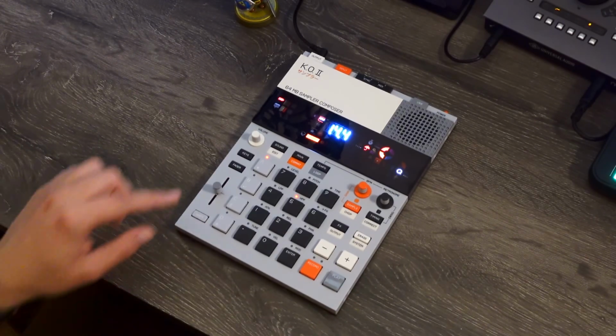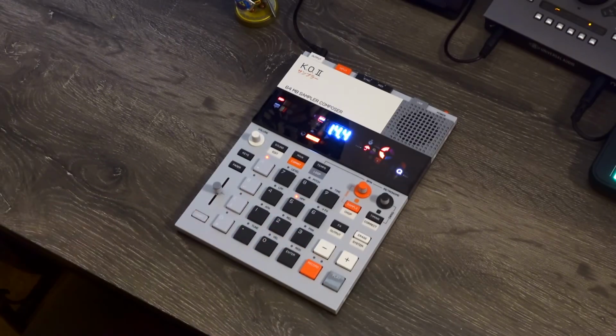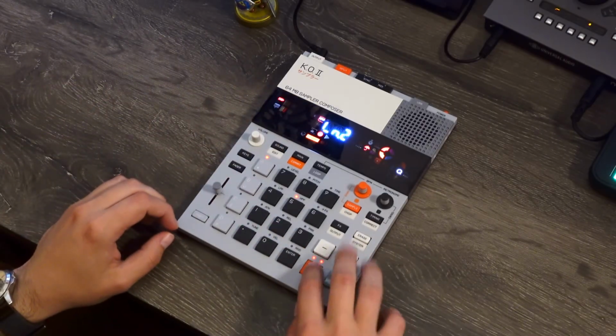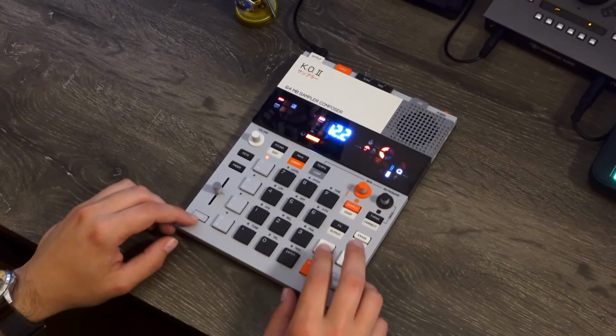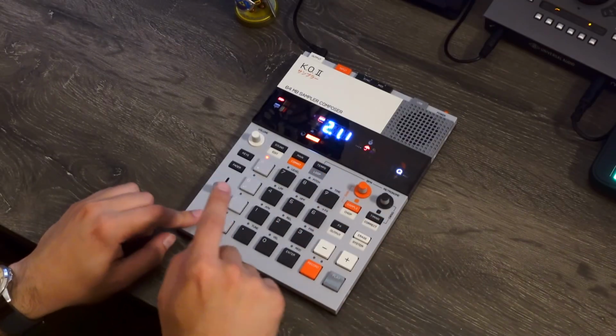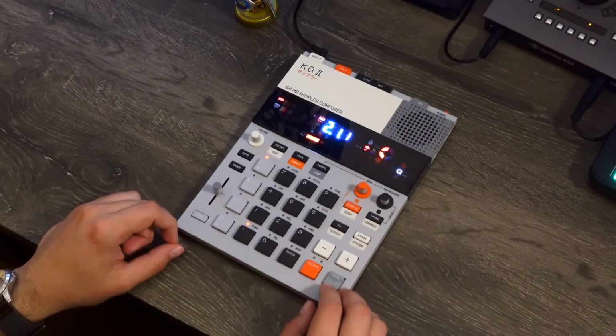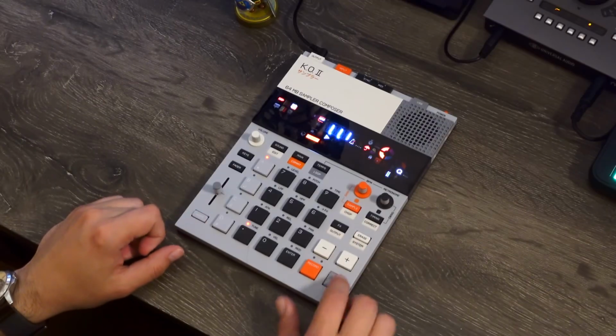Okay, one thing I did not like is I want this loop to be extended. So what I'm going to do is copy it by pressing Shift and then C. We copied that bar. We're going to extend it in bar number 2. We just Shift, bam. And now we've copied that entire section. Let's have a listen.